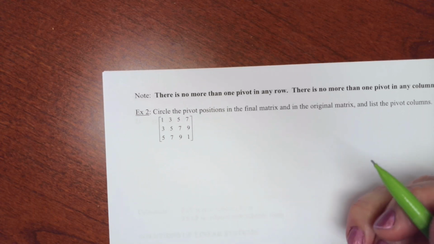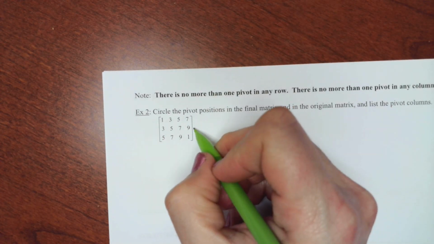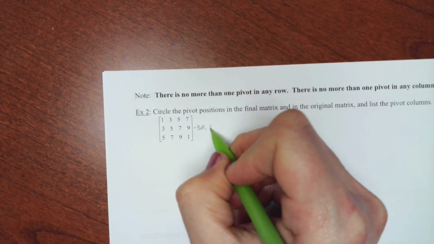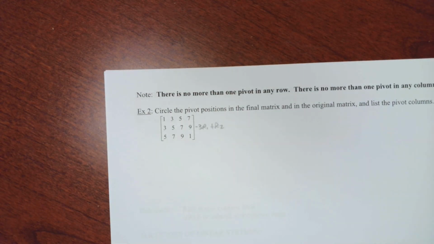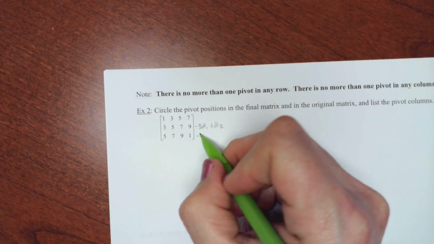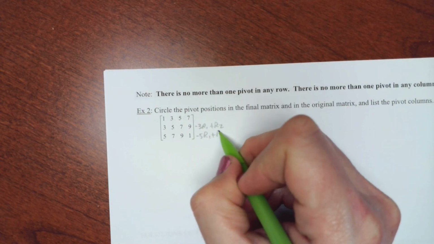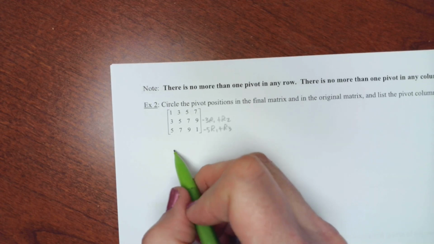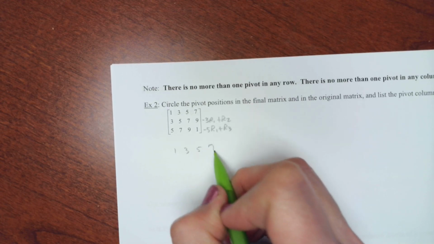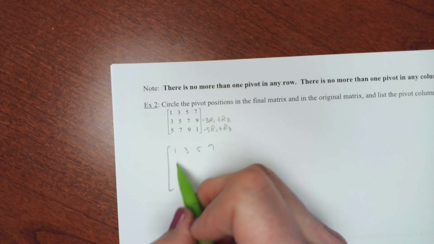All right, so let's go to the next one here. So let's see, circle the pivot positions. So we're just going to go ahead and do a couple of row operations here. I'm going to do -3 times row 1 and add it to row 2 to try to get rid of that 3. Then I'm going to do -5 times row 1 and add it to row 3. All right, so that's going to give me 1, 3, 5, and 7. That's going to be a 0.